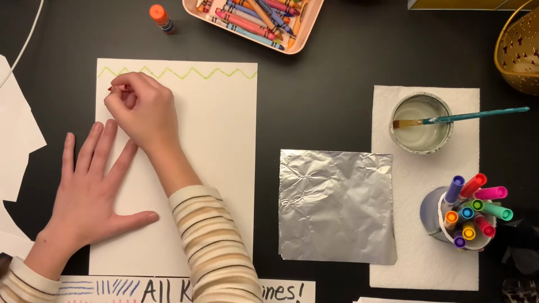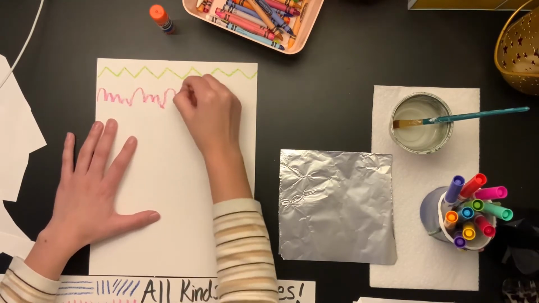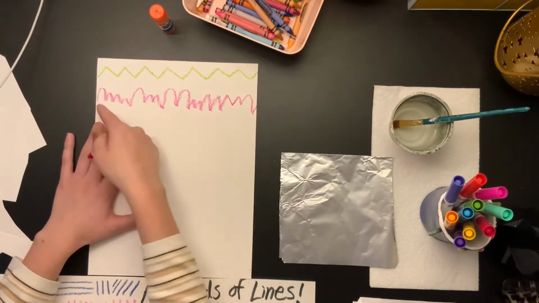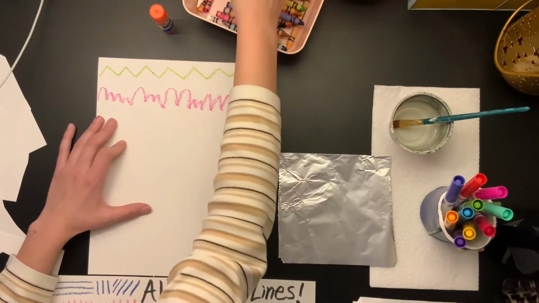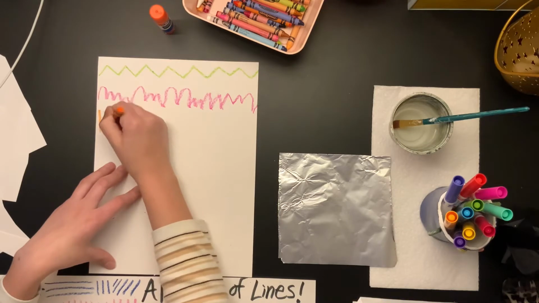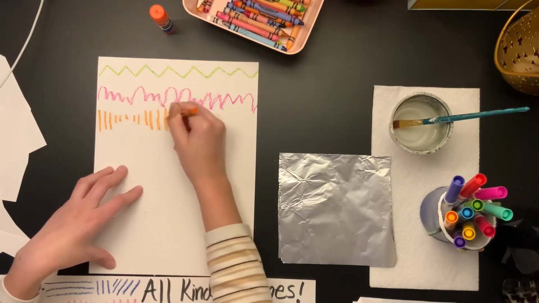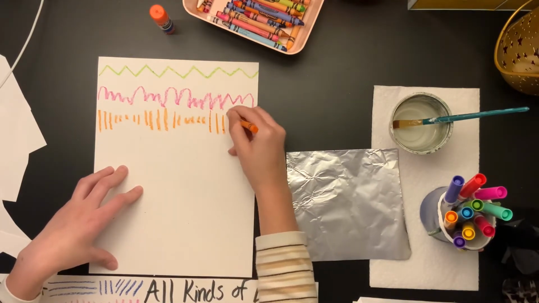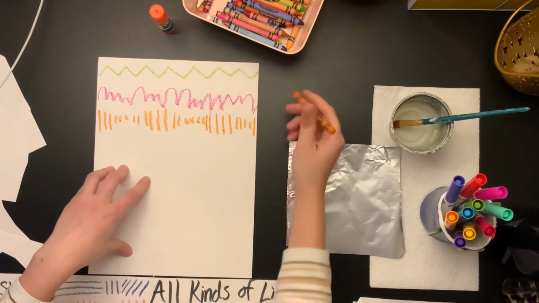Notice how I'm going from all the way to the right and to the left side of the page to the right side of the page. So I want to make sure I'm filling up that whole space. I'm not leaving too much wiggle room in between both of those lines there. So I want to make sure I'm filling up my whole page.